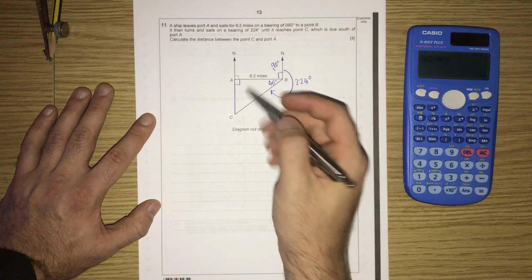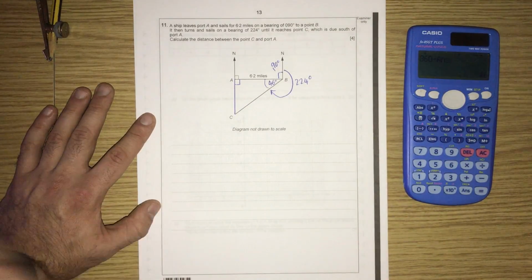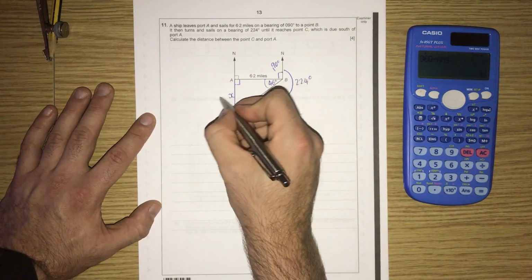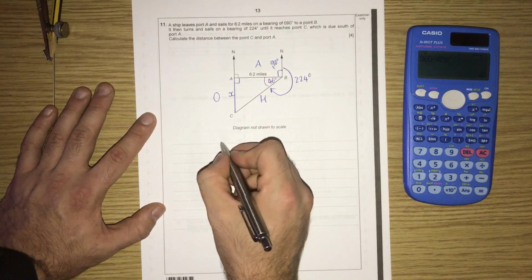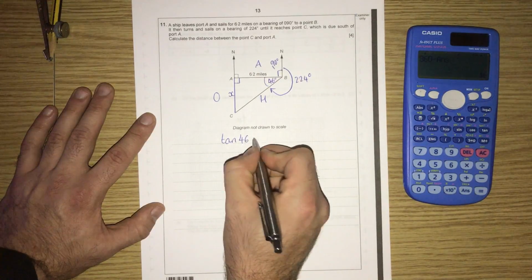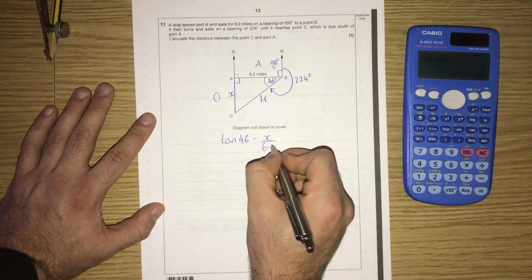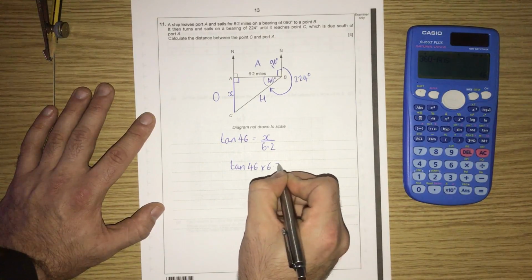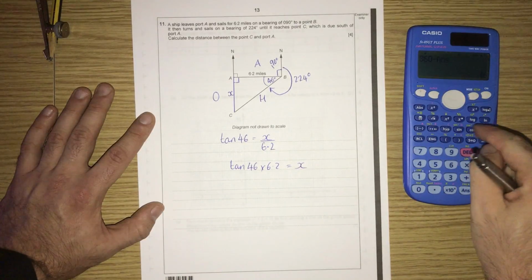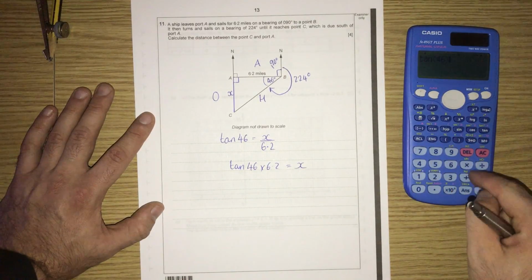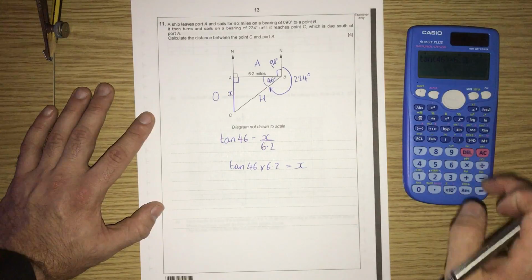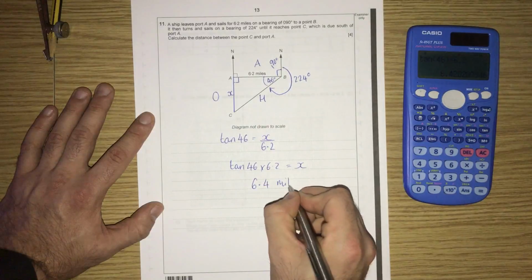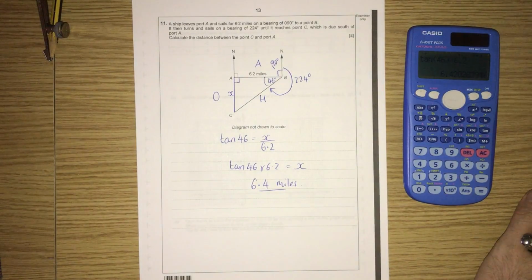I now have a right angle triangle, an angle and a side, so we know this is trigonometry. This is the hypotenuse. X is what I'm trying to find, which is the opposite side, and this is the adjacent. So I have the equation that tan of 46 is equal to x divided by 6.2, opposite divided by adjacent. So tan 46 times 6.2 equals x. So I find that 6.4 miles would be the distance between A and C.